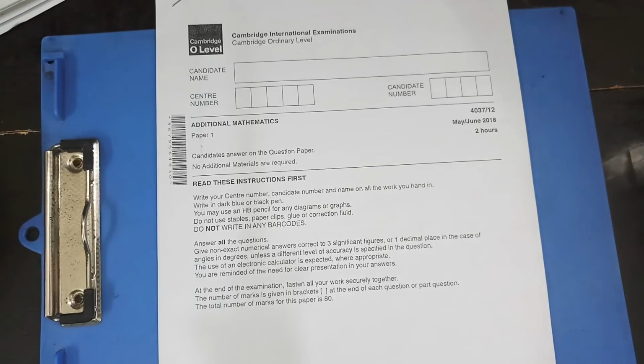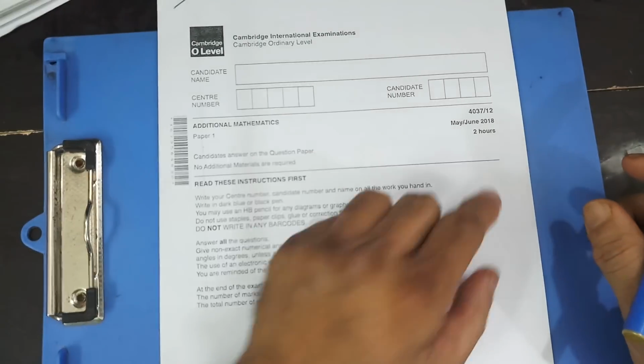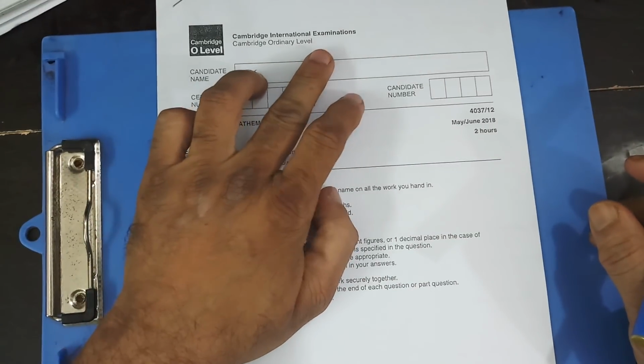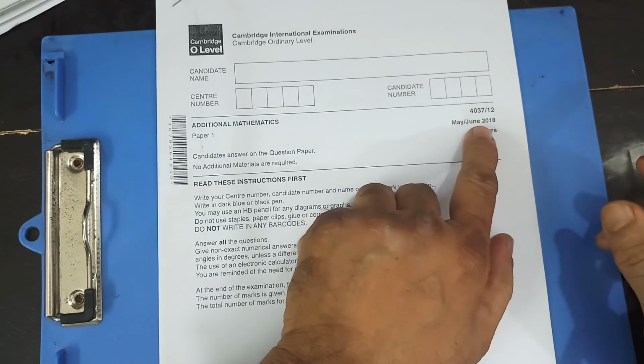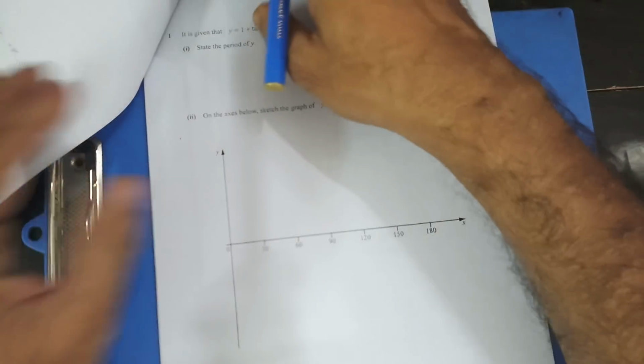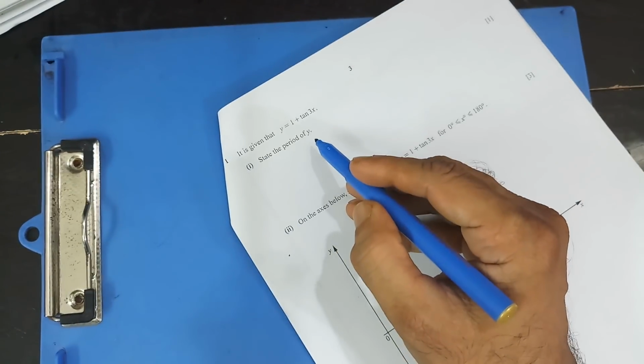Good morning, students. In today's lecture, I'll solve Additional Mathematics Paper 1 of Cambridge International Examination 4037, variant 12, May-June 2018. The first question states that it is given that y equals 1 plus tan 3x. State the period of y.